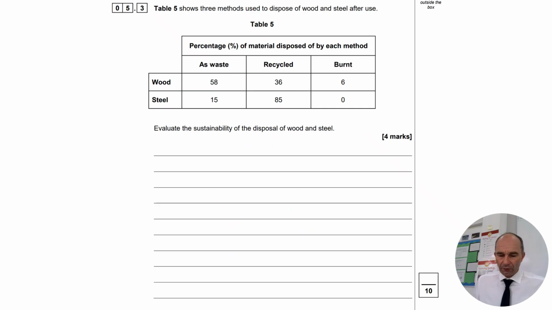All right, and then we're on to a 4-mark question, and we're looking at 3 different methods used to dispose of wood and steel after they've been used. And we have to evaluate the sustainability of the disposal of wood and steel.